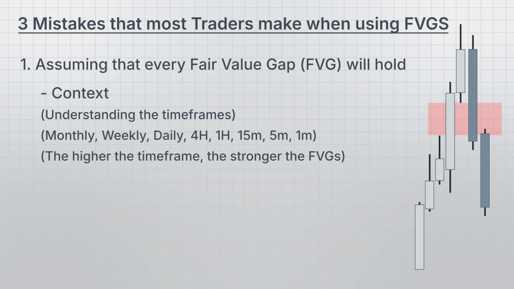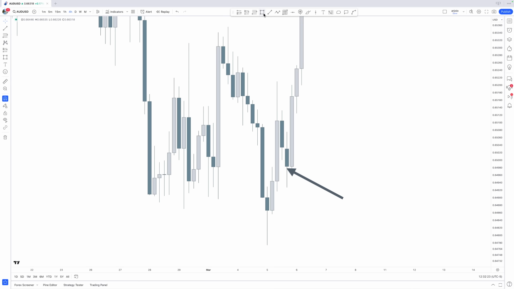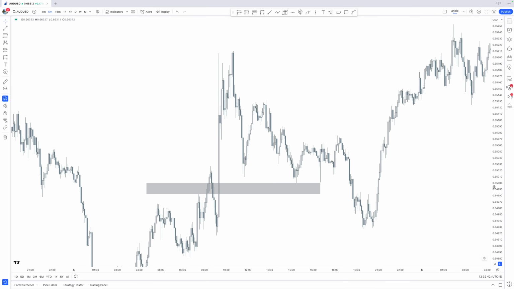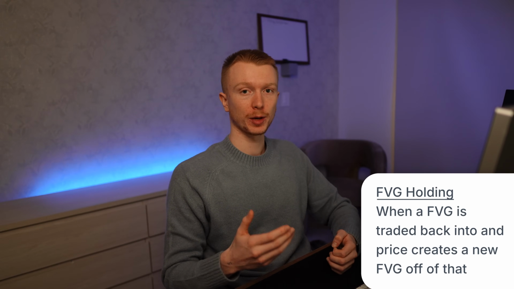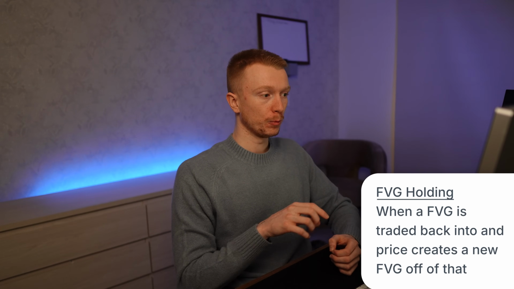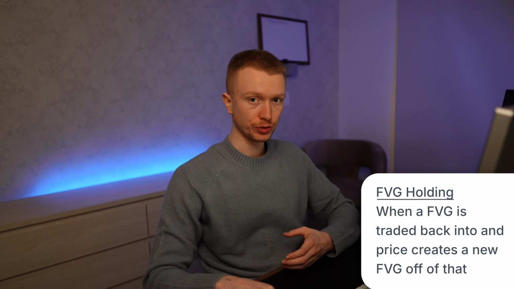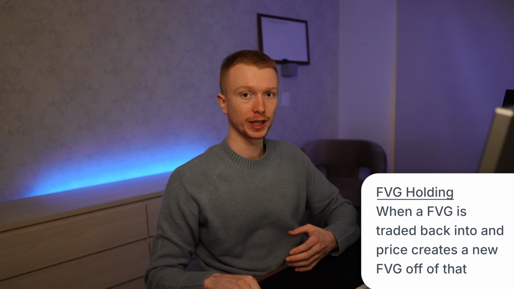Because oftentimes people like to jump into the 15-minute time frame and automatically trade off of every fair value gap that they see. Well, this fair value gap right here is on the 4-hour time frame. Then we will see there are a lot of 5-minute fair value gaps higher already. So why are we not continuing off of those fair value gaps, and why are those fair value gaps not actually holding? And the definition of when a fair value gap is actually holding is when a fair value gap is getting traded back into and it creates a new fair value gap off of that.